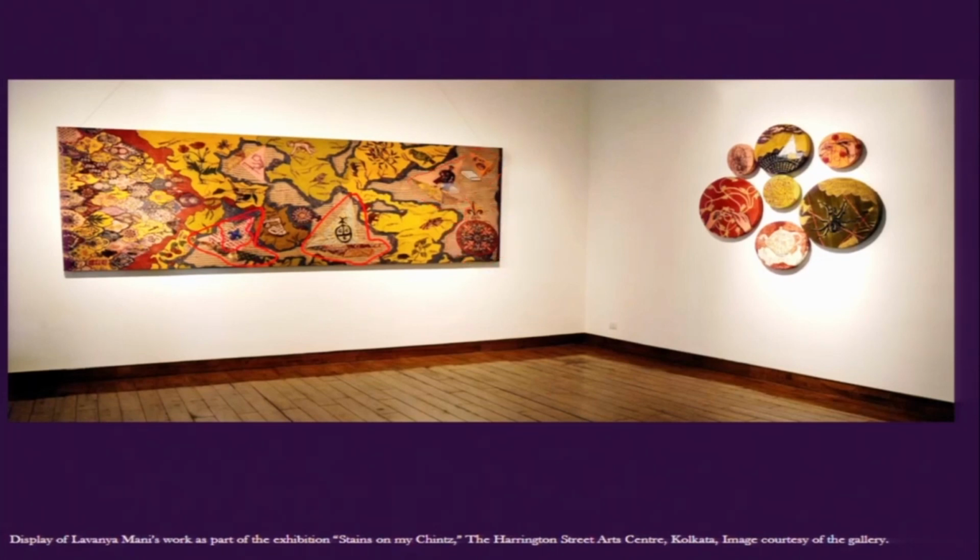We know how strongly they indicate the early pre-colonial or early colonial trade history in the Indian subcontinent.